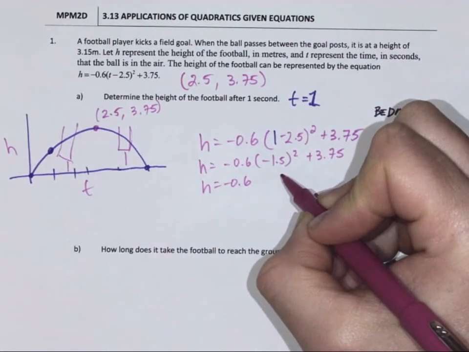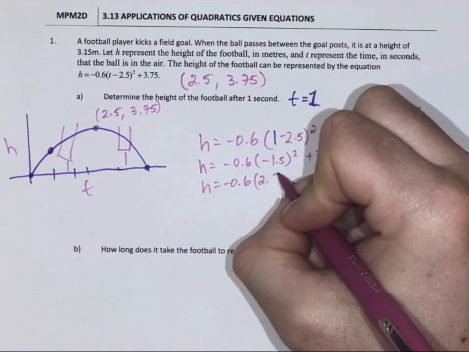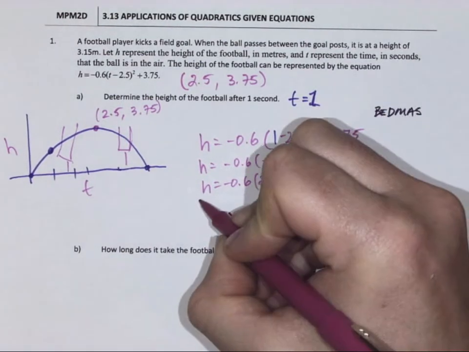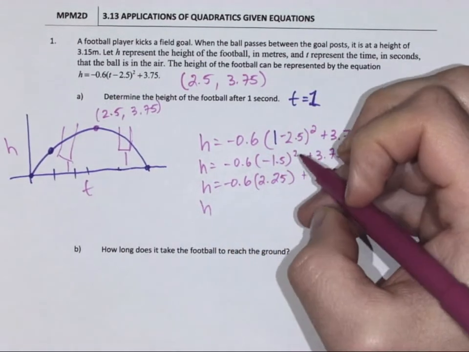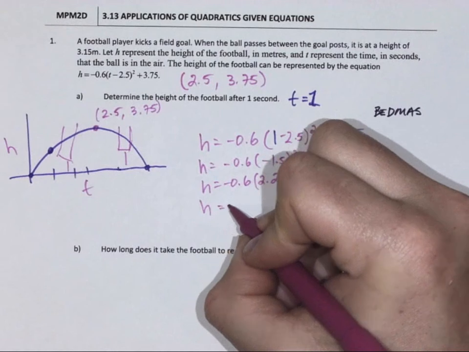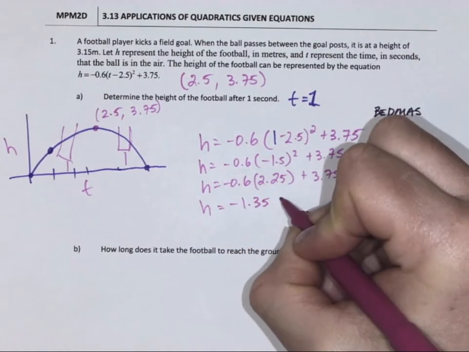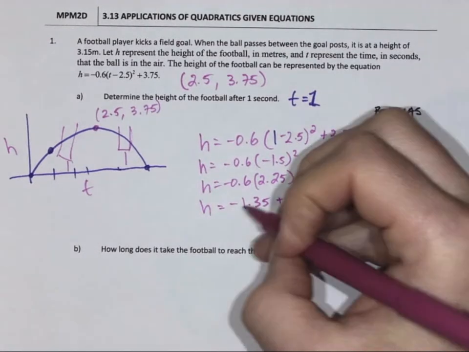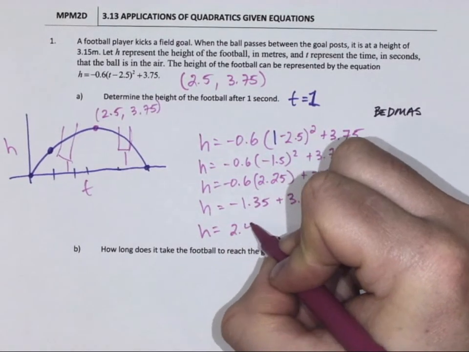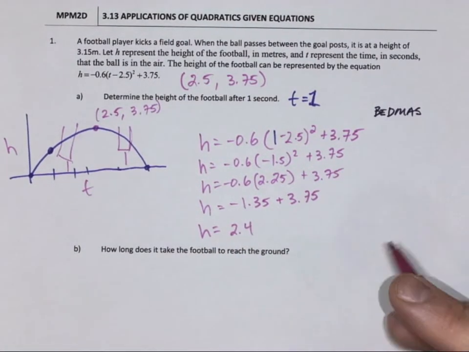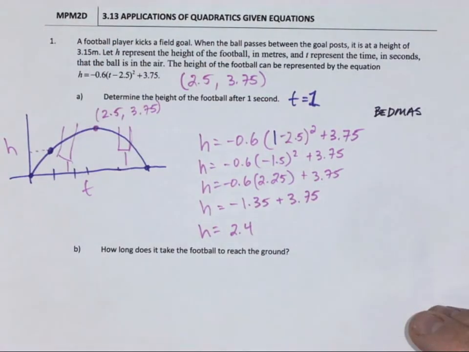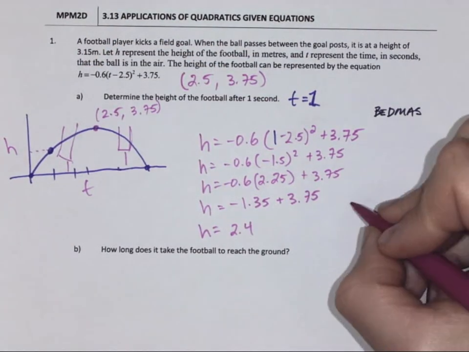Negative 1.5 squared is positive 2.25. Negative 0.6 times 2.25 is negative 1.35. Add them together, and we have a height of 2.4 meters. So there's the height of the football after 1 second.